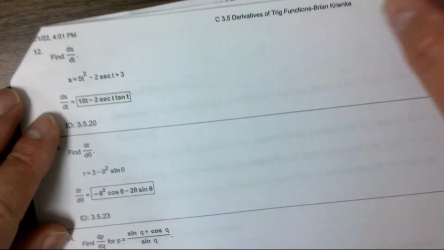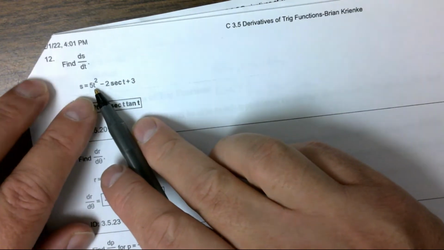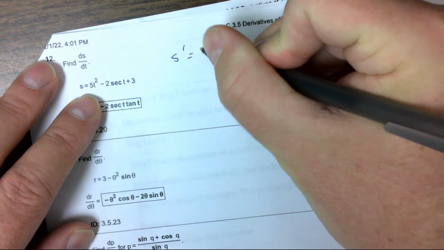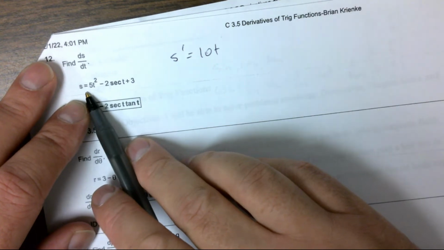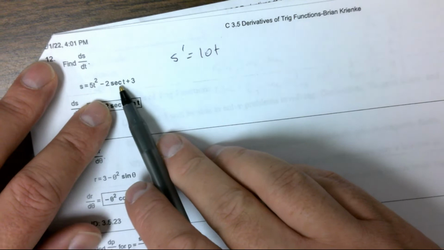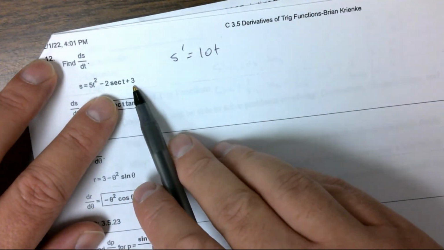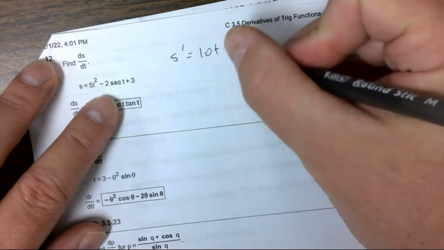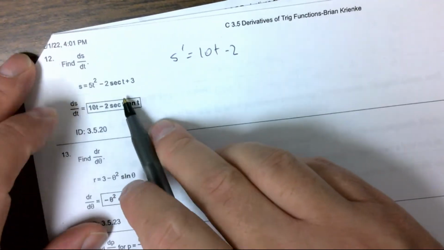Okay, on this one, we take the derivative of 5t squared. And so for that part, we get 10t, because we do 2 times 5, and then t, and then lower by power. And then we have this negative 2 secant t, and we have the 3. Well, the derivative of 3 is 0, so that doesn't count. But we have our negative 2, and then the derivative of secant is secant tangent.